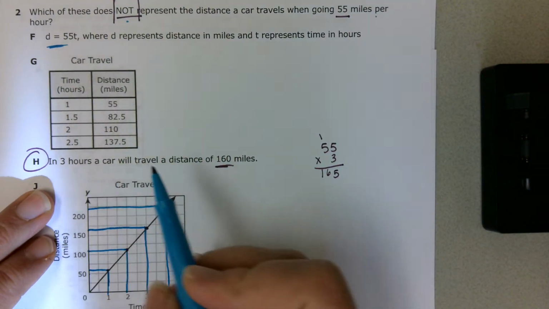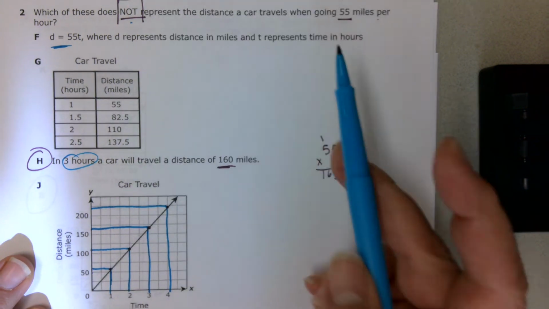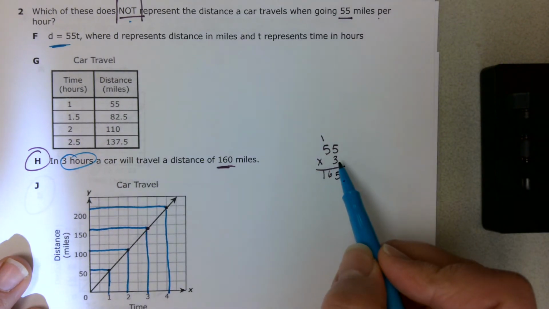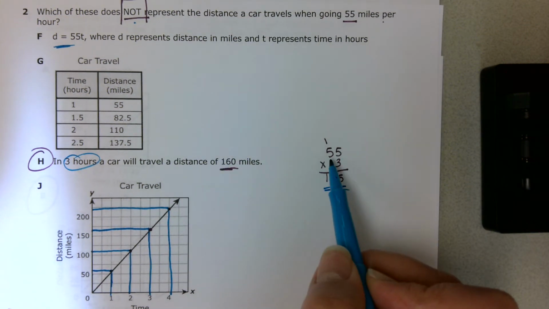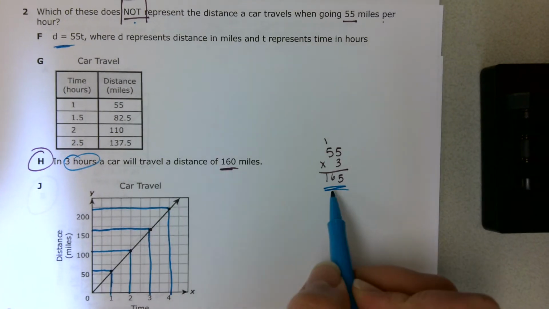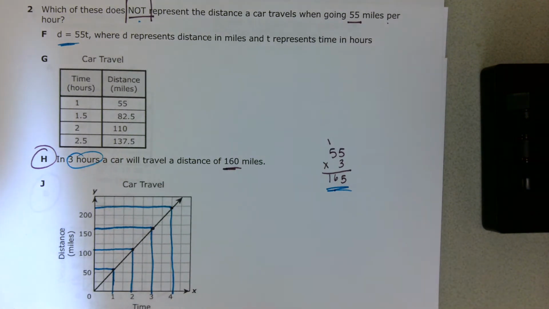Here, on the other hand, this is the one I worked out. 3 hours. So in 3 hours, if we're going 55 miles per hour, and that's what I did over here, 3 times 55, and I got 165. So the car, if it was traveling 55 miles per hour, would have gone 165 miles, not 160. So that's why that one does not represent that distance.